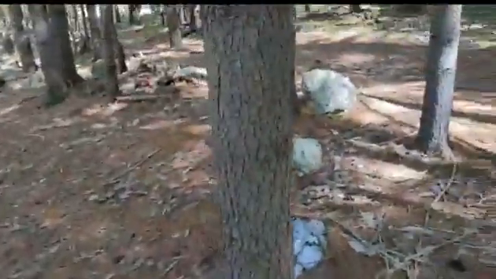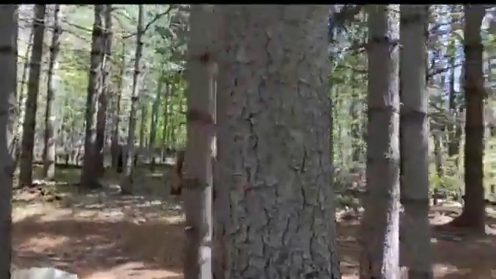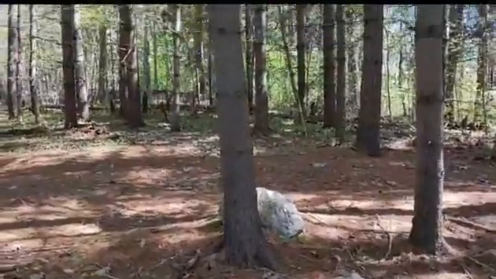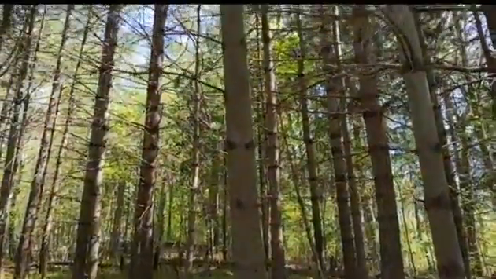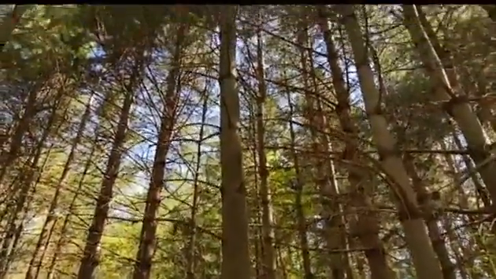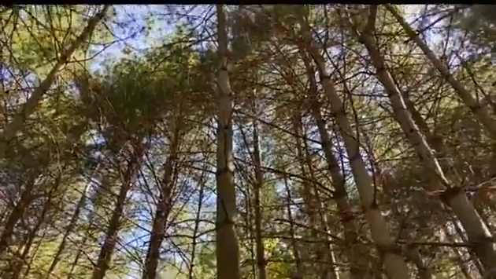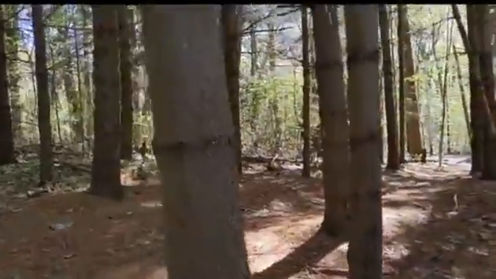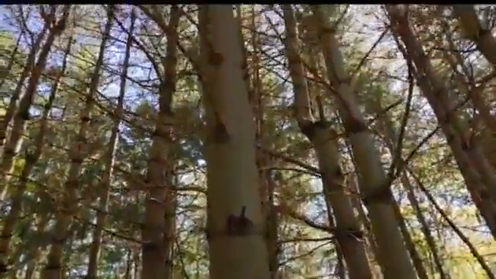So overall, it's a nice, picturesque tree. To review, we've got a tree, the eastern white pine, that has a very straight trunk. It'll grow a new level of branches each year, parallel branches. It'll drop the lower ones.